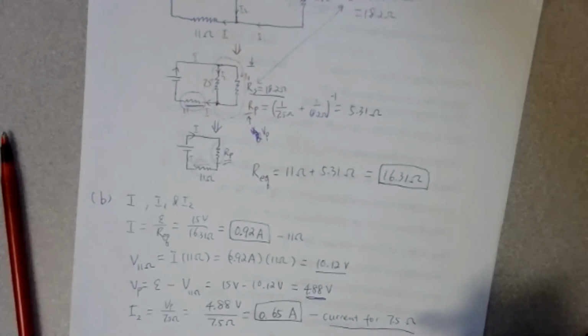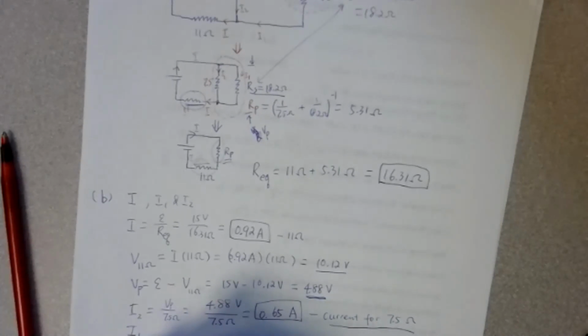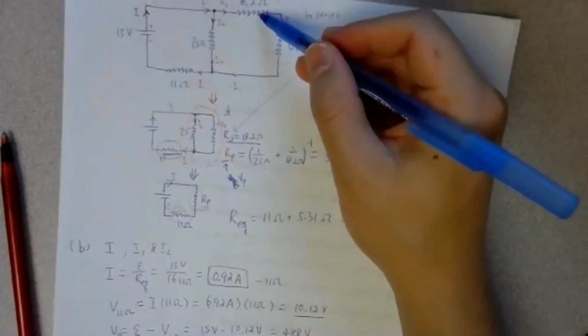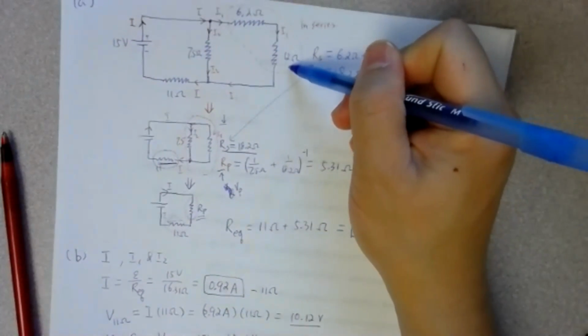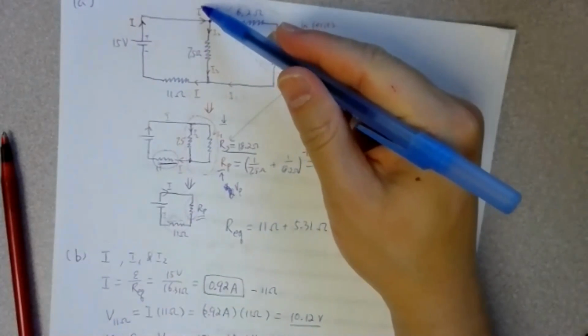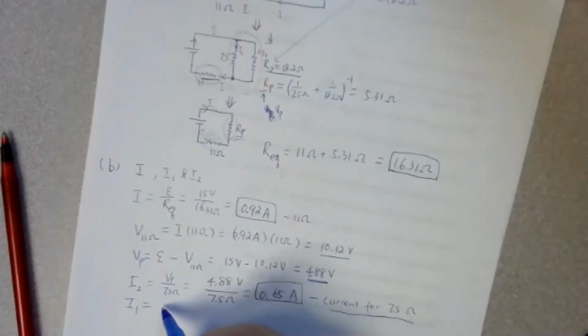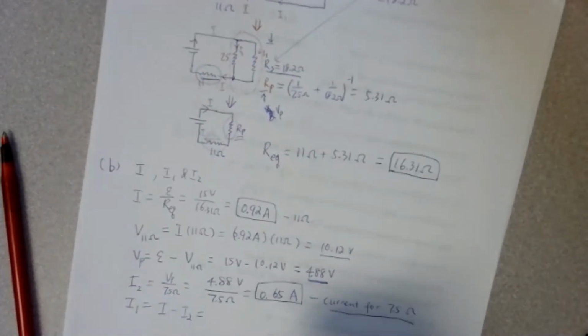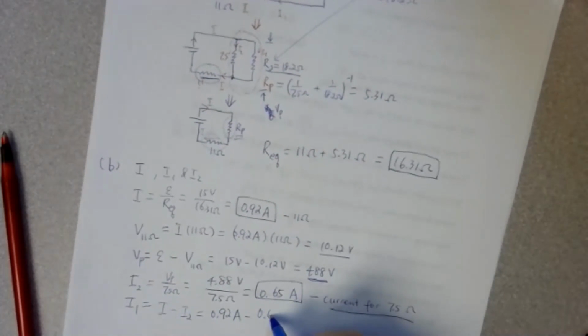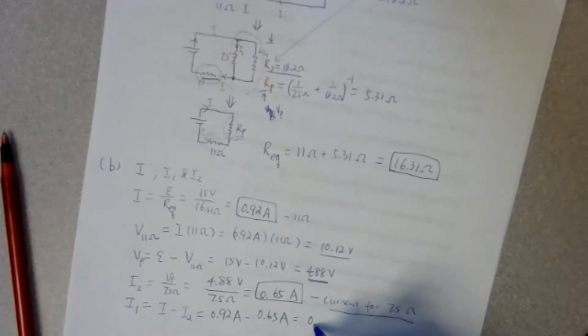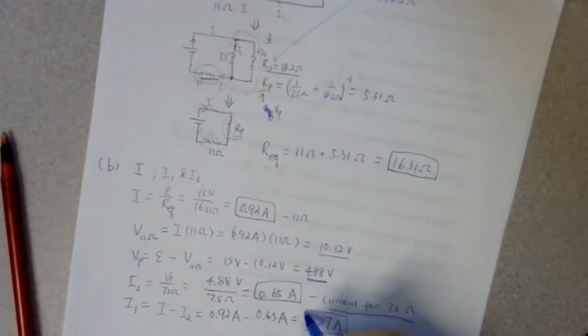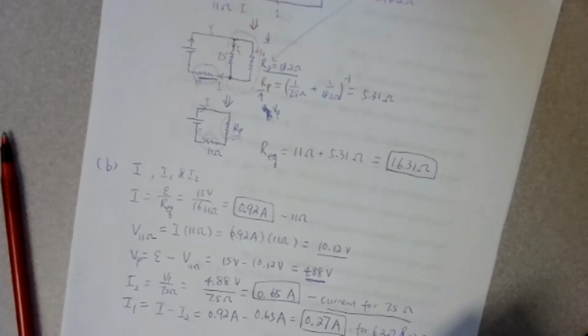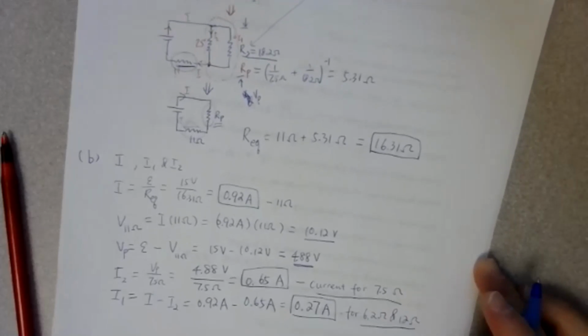And then the current I1, the current for the 6.2 ohms and 12 ohms, should be equal to the overall current minus I2. So it will be 0.92 amps minus 0.65 amps, which should be about 0.27 amps. That's for the 6.2 ohms and for the 12 ohms as well, because they are in series with each other.